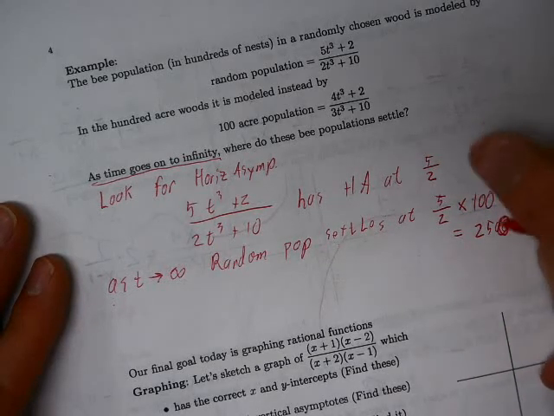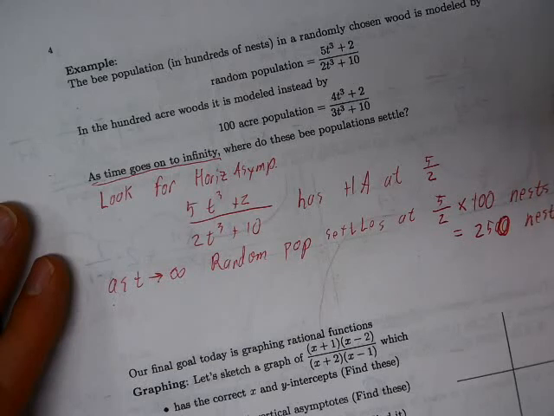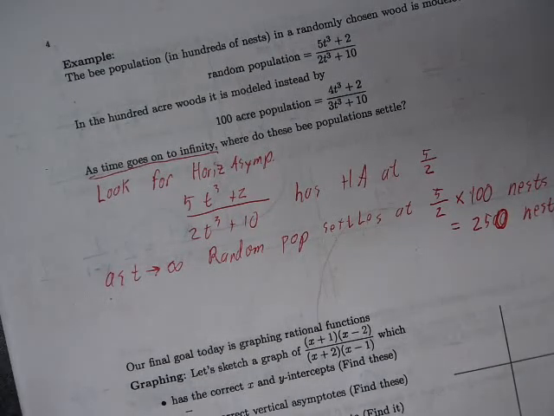Nope, 250 nests. That makes sense? Seem reasonable? What about the 100-acre woods population?